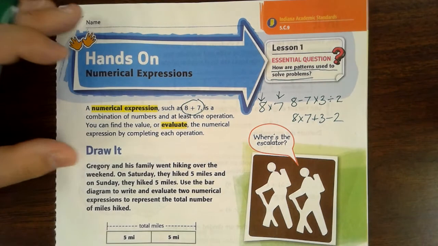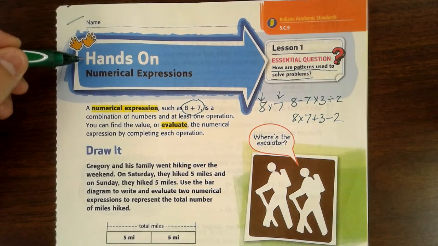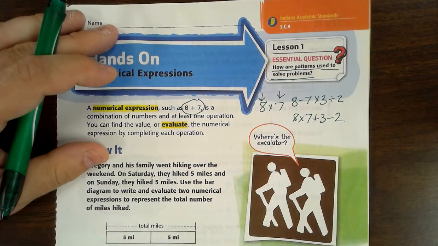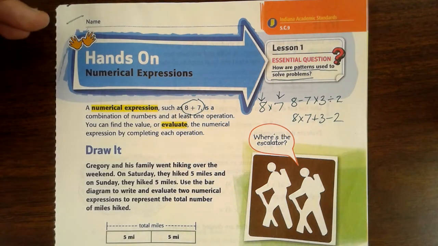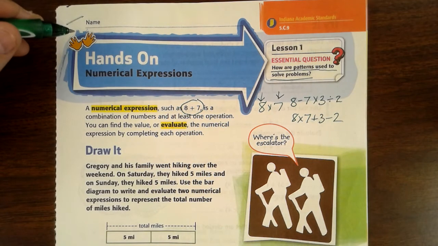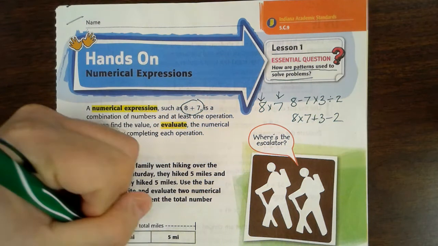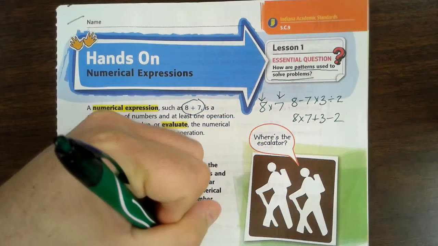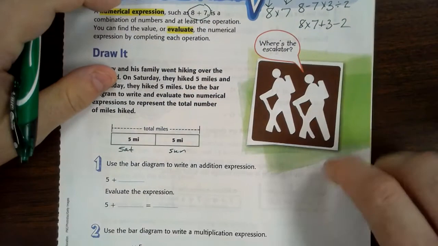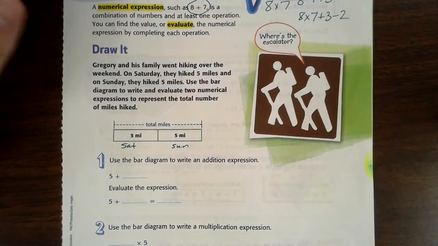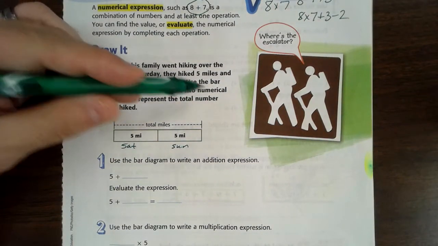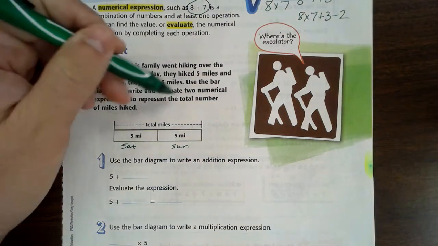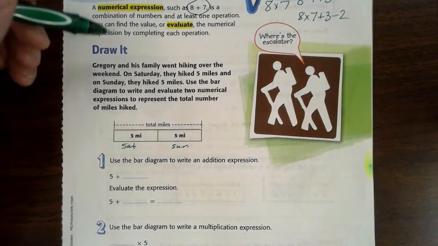So draw it is the first one. Obviously this is a hands-on. So this is draw it. Gregory and his family went hiking over the weekend. On Saturday, they hiked 5 miles, and on Sunday, they hiked 5 miles. So this could be Saturday, this could be Sunday right here. They hiked 5 miles on each day. Use the bar diagram to write and evaluate two numerical expressions to represent the total numbers hiked.